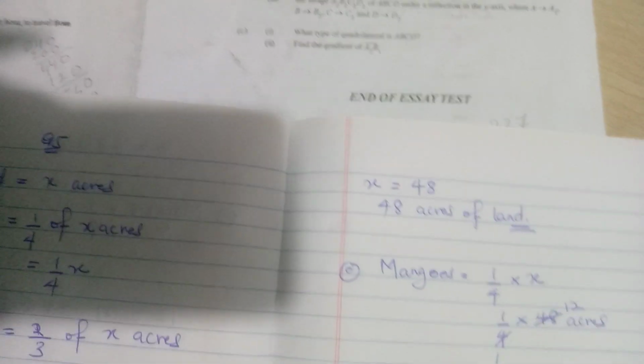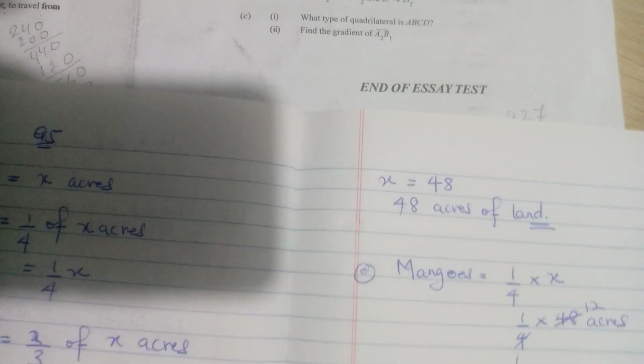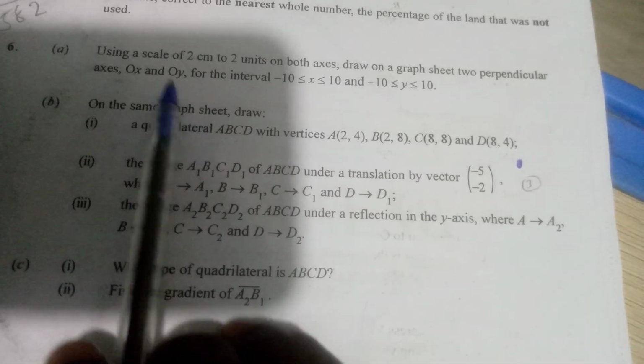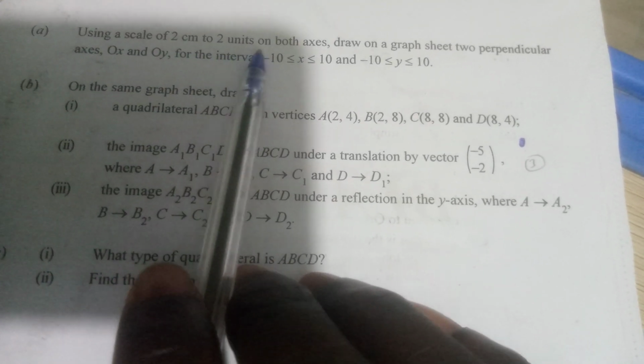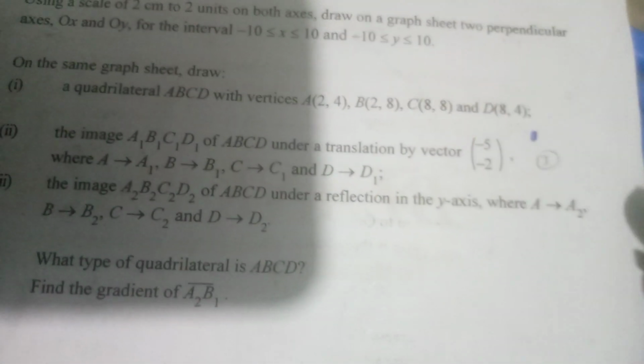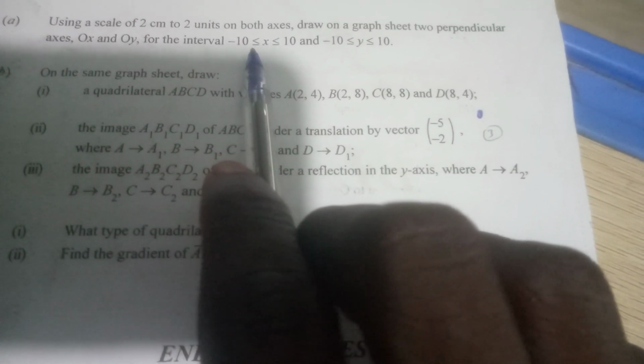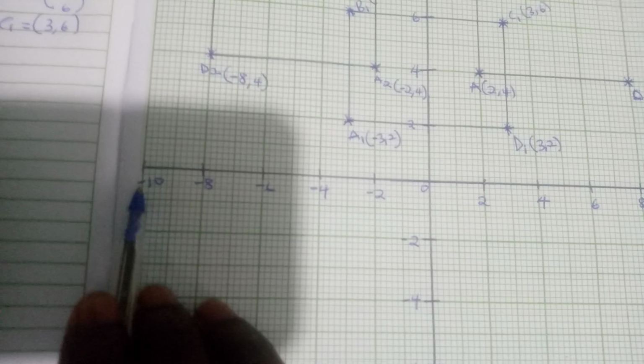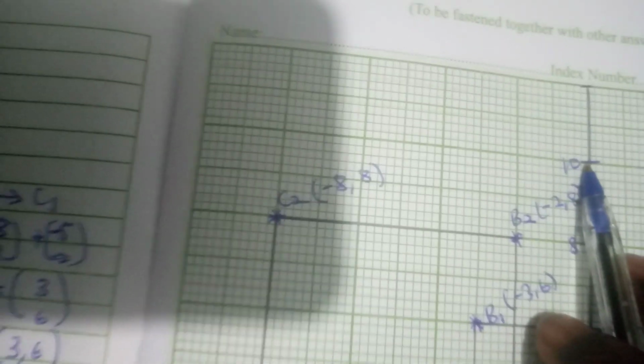Now let's look at question 6, which is a graph. So we'll just do the plotting and show the solution to that. Question 6 says using a scale of 2 centimeters to 2 units on both axes. It looks like you have been given it in a very simple way. Per the intervals you have been given, -10 to 10 on the x and -10 to 10 on the y.